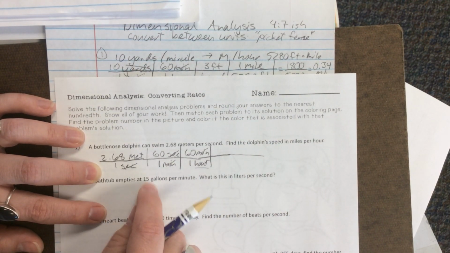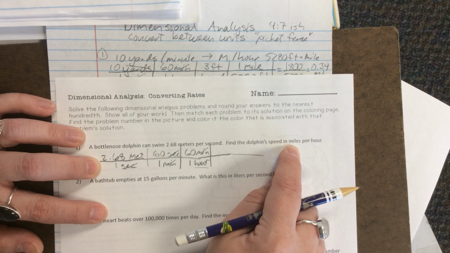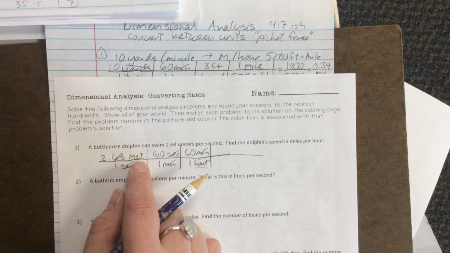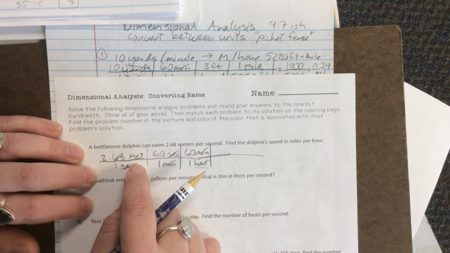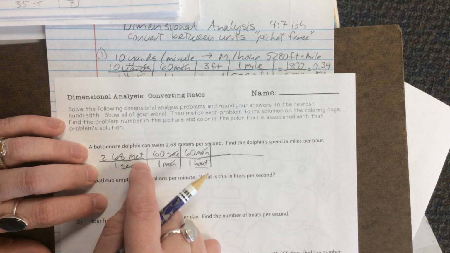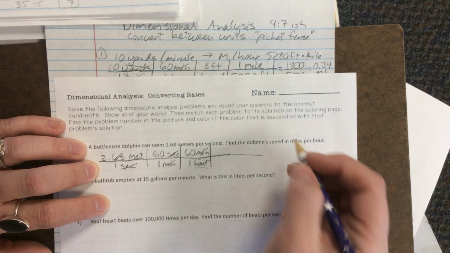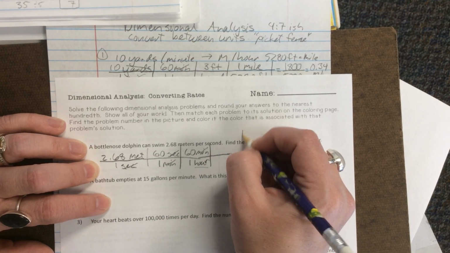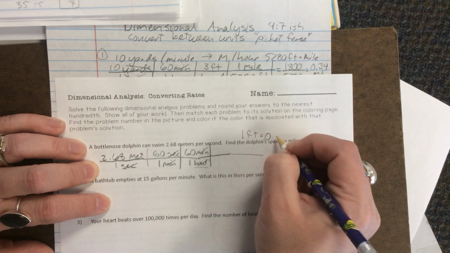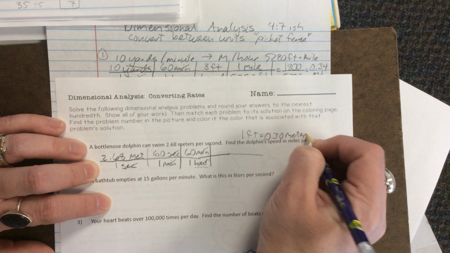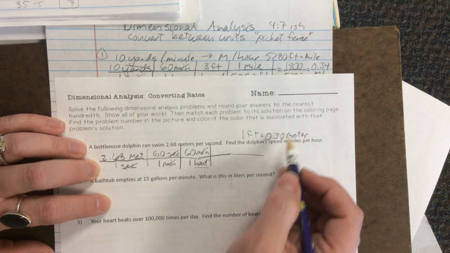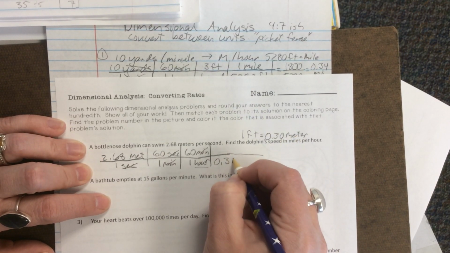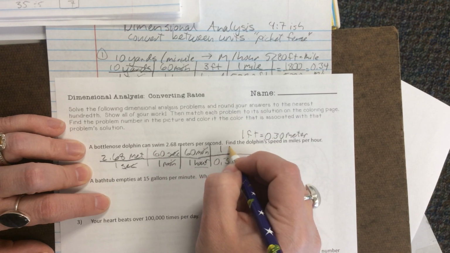Now we need to do the same thing, changing meters to miles. I'm actually going to do meters to feet because I have that conversion rate. And then we'll do feet to miles. So I'm going to change meters to feet. And I will write down these conversions for you so you have a nice list of them. But 1 foot equals 0.30 meters. So this is our unit rate we're going to use. We have meters on top, so I'm going to write the meters on bottom. 0.3 meters to 1 foot.